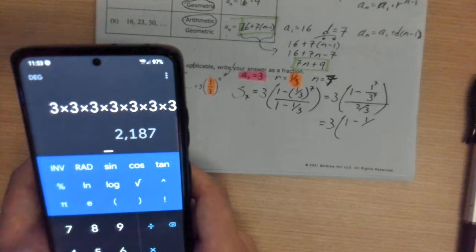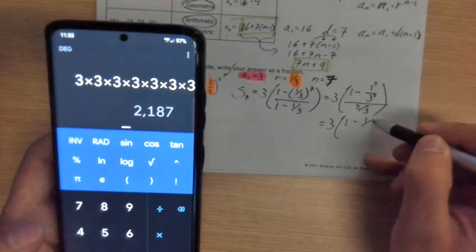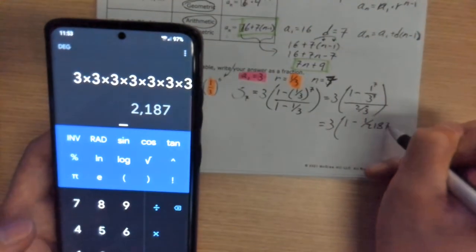So you get 2,187. That's at the bottom of this part here. 2,187. That's a big number.